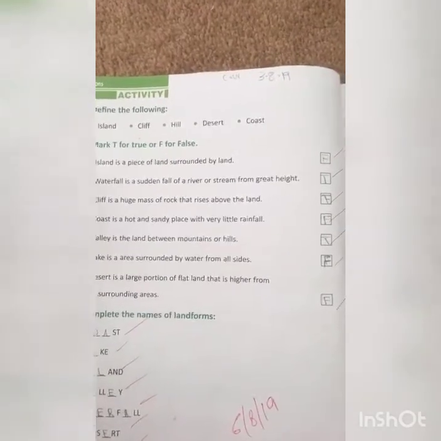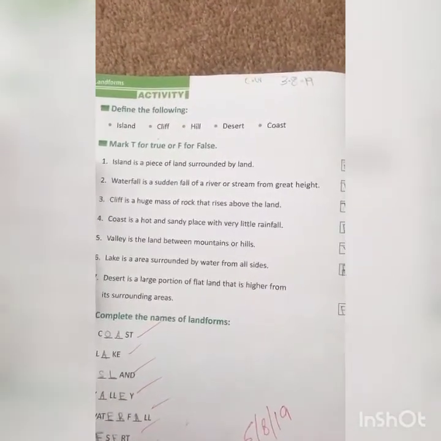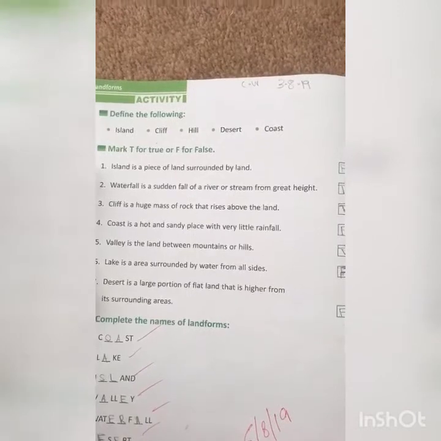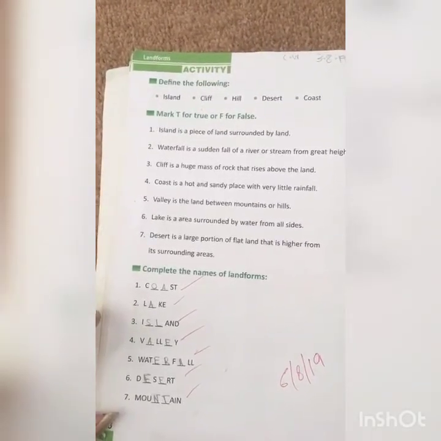Okay, now this is your homework. You have to write few lines about these landforms: island, cliff, hill, desert, coast. Okay, have you completed this exercise? But you have to write this exercise in capital letters: coast, lake, island, valley, waterfall, desert, mountain.